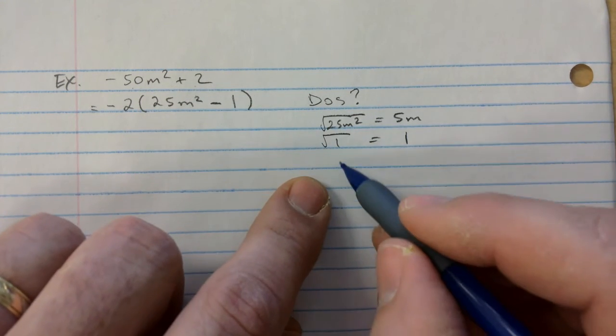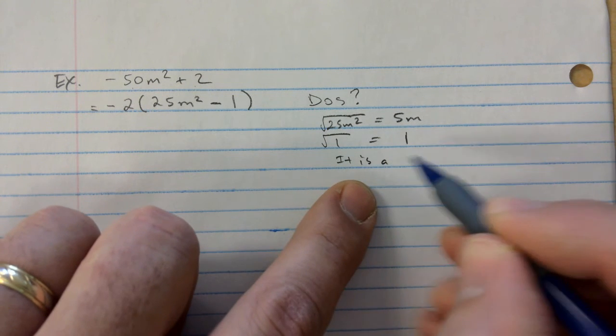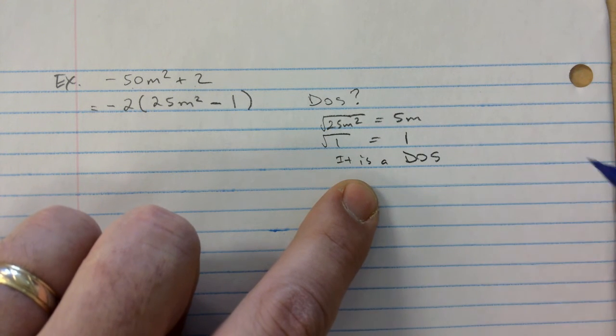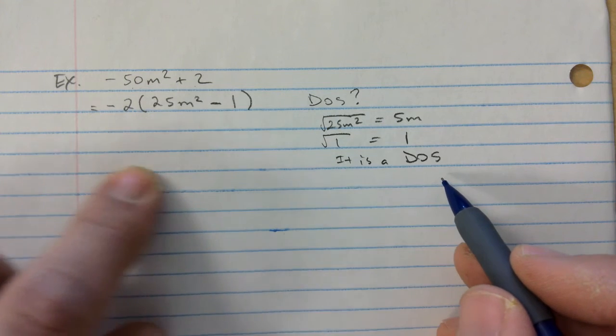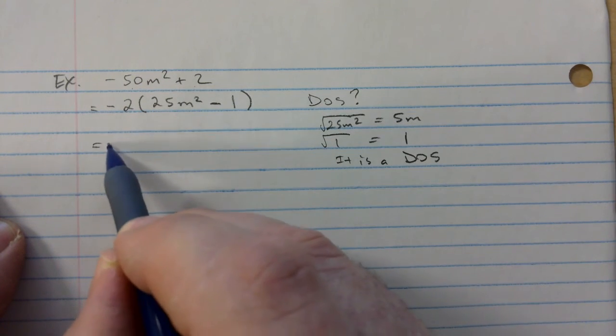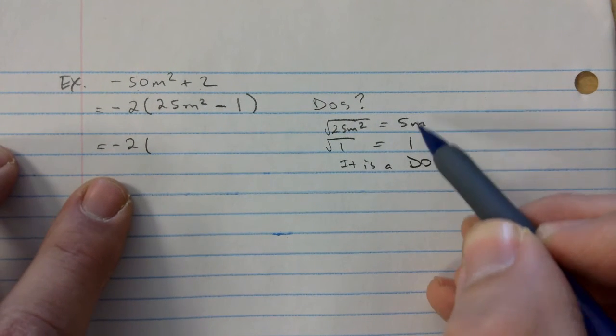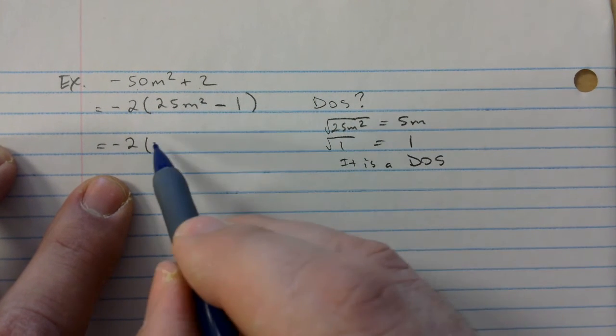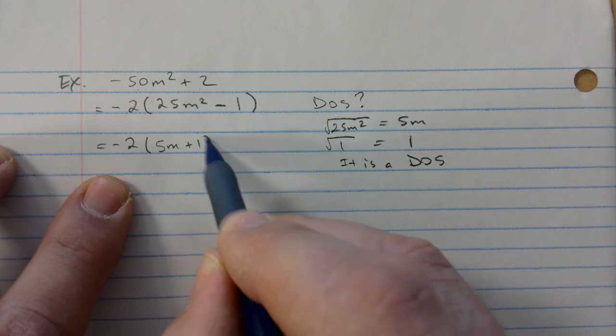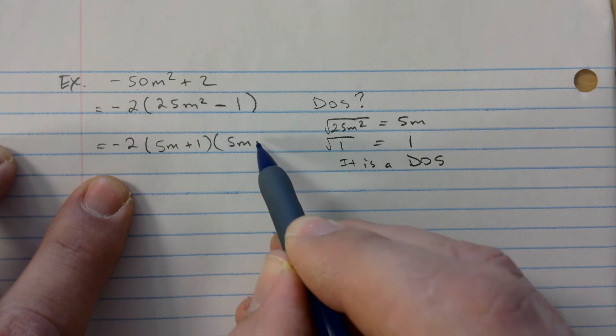So it is a difference of squares. So then you go negative 2 and you use the square roots here that you found. Okay, that's important. So it's 5m plus 1 and then it's 5m minus 1.